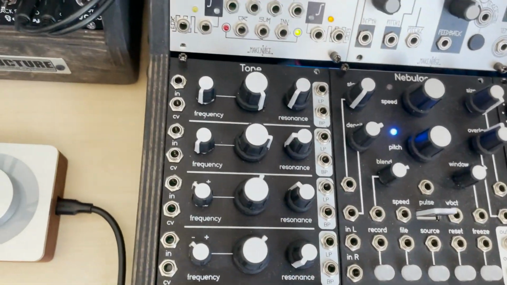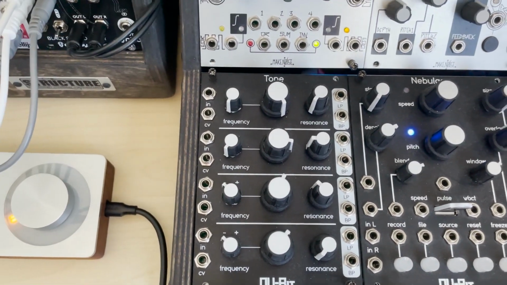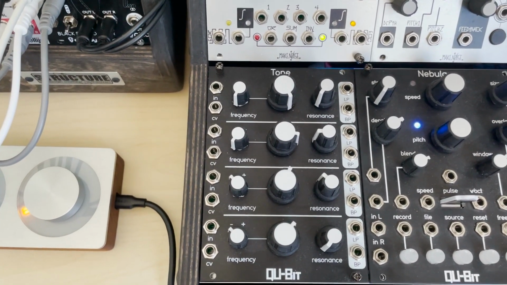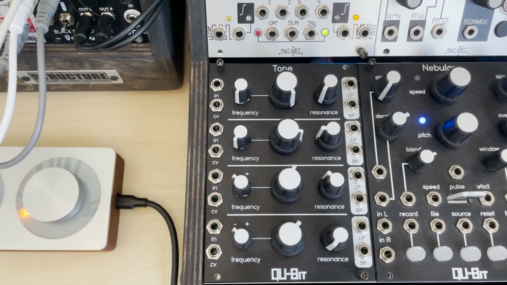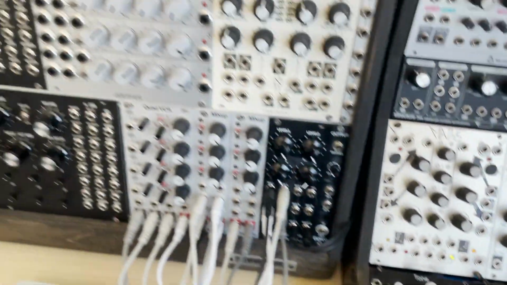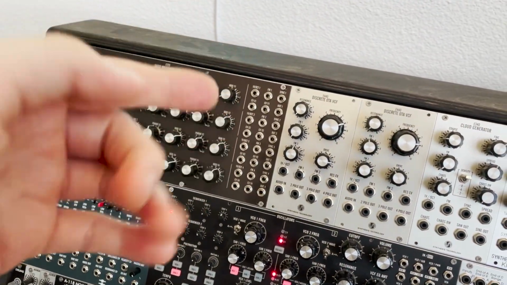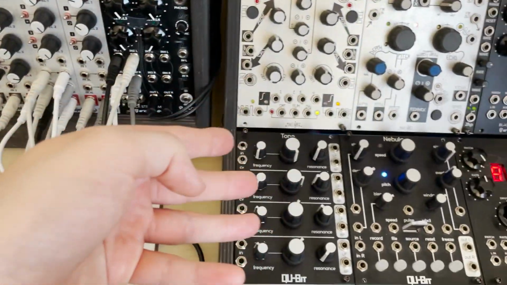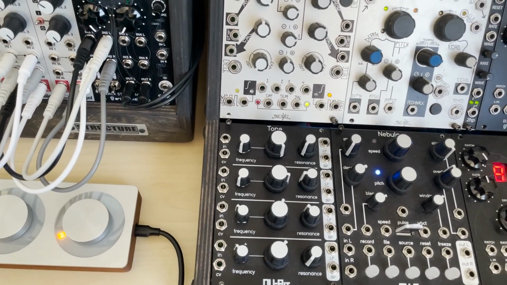Here we have the Qubit Tone, which is a 4-channel low-pass and bandpass filter with the capability of modulation. It's really nice. I primarily use this exact one when I have 4 outputs from here, and it's an easy way for me to monitor all of them going into here, which is quite nice.